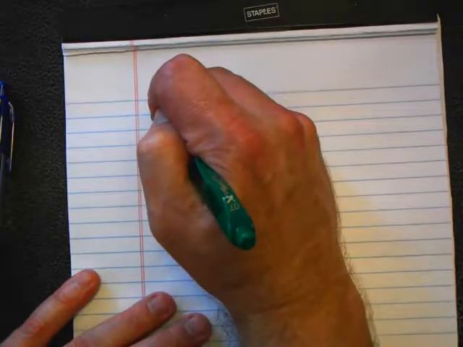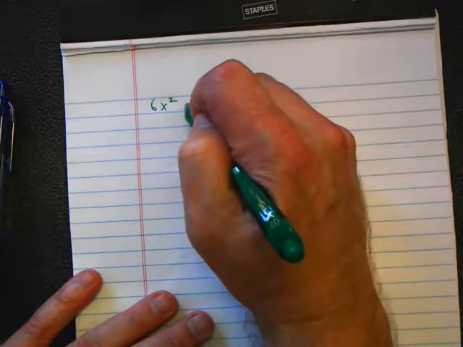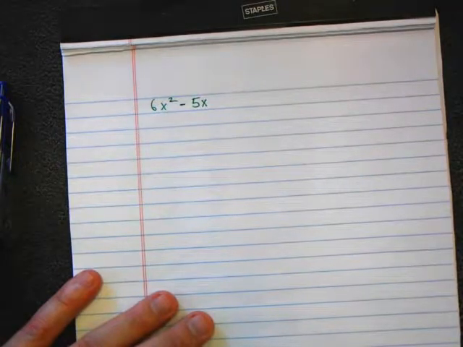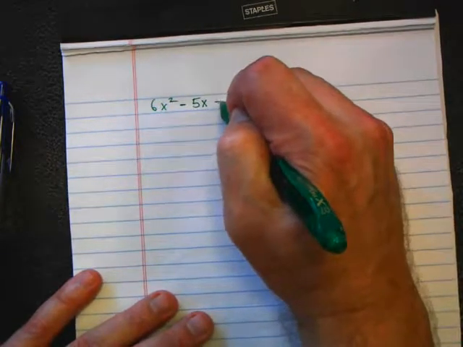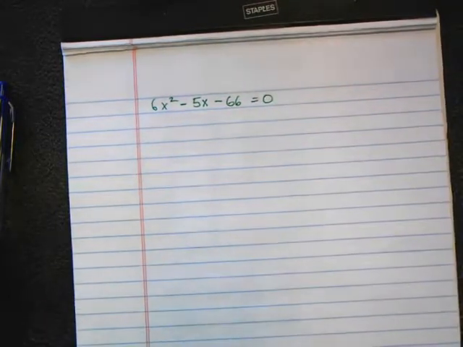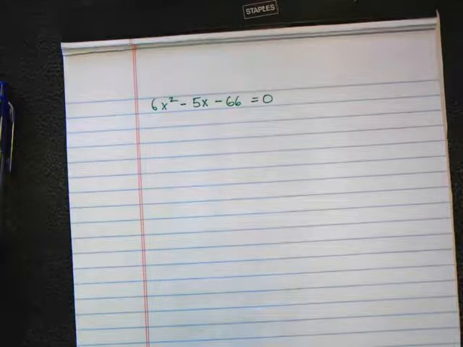Let's not go too big first. Let's start relatively small. I think we've used 7 to death today. 6x squared minus 5x, no, we need minus 6x. No, we wanted it hard. We're going with a 5. I'll put a 6 over here for you, though. Minus 6 equals 0.